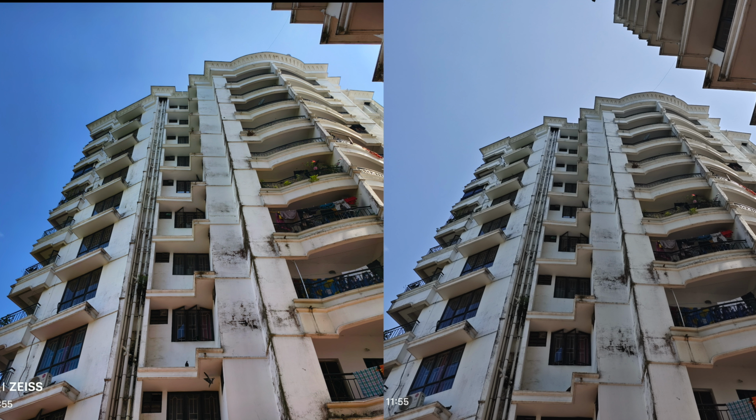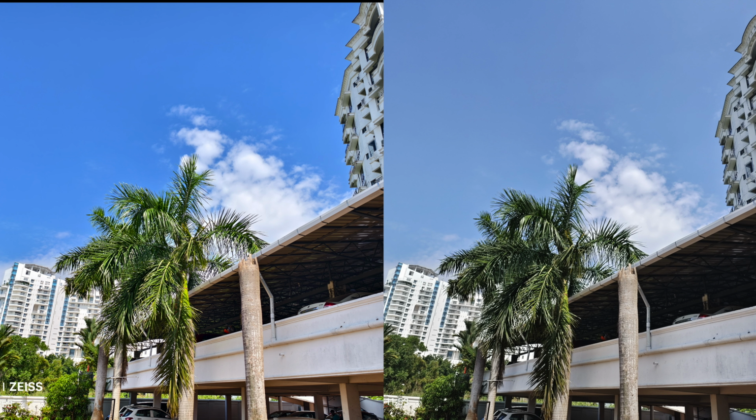Here also you can see that the sky colors are a bit richer, while the iQOO was a bit more natural looking. Once again you can see that the tree colors, the greens, are rendered a bit richer on the Vivo X100. The dynamic range is also very good on both the devices and does a really great job here.